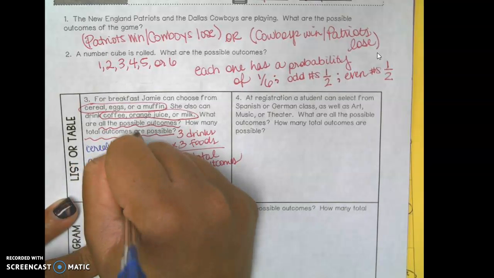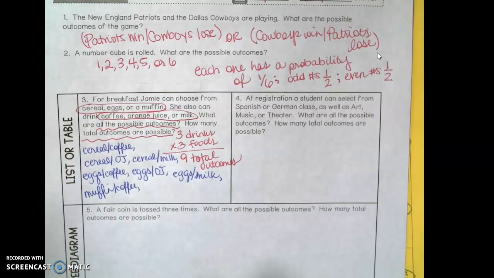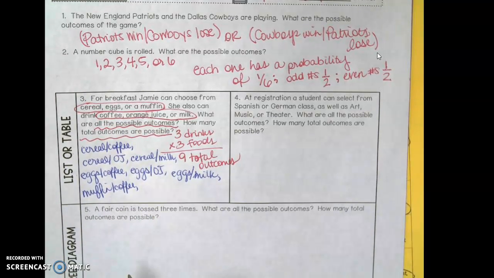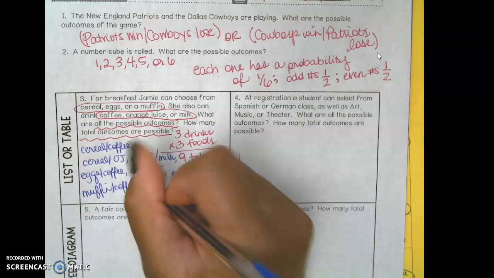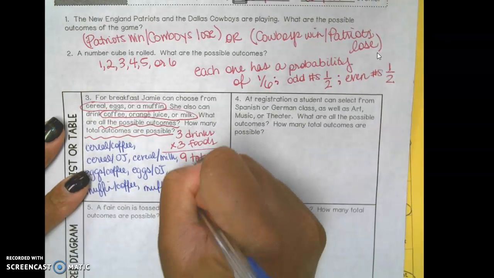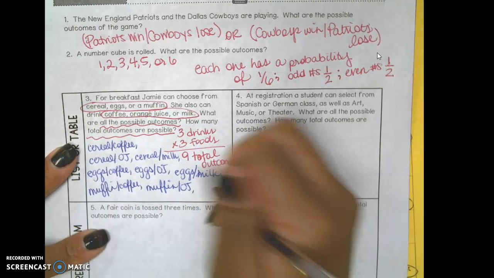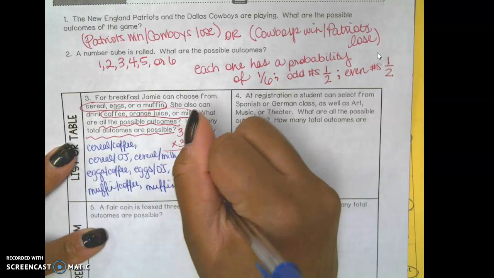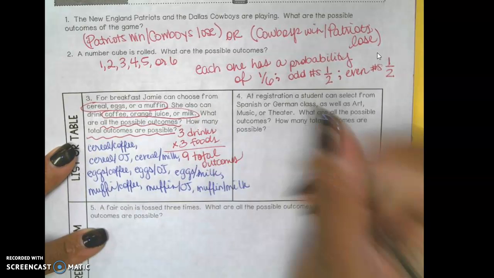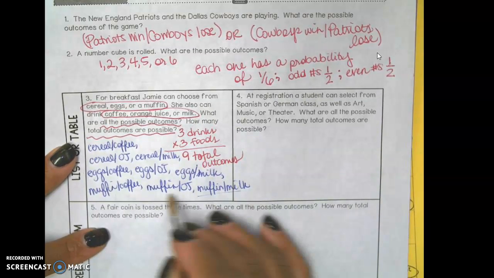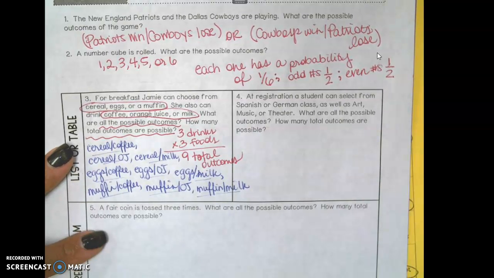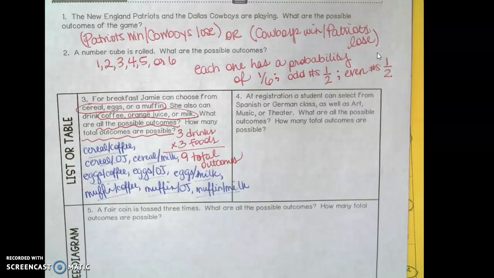People eat cereal dry. Okay, muffin and OJ, good. And then last one, muffin and milk. Okay, make sure you got 9. 1, 2, 3, 4, 5, 6, 7, 8, 9. Okay, I've done all the total possible outcomes.